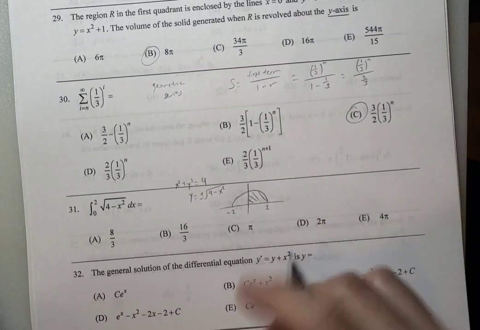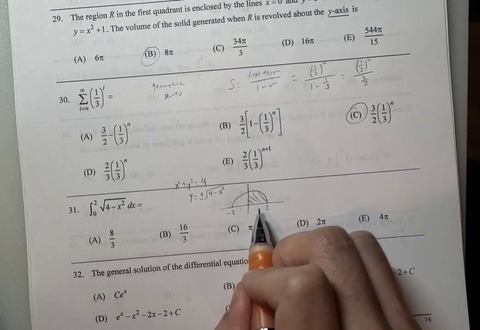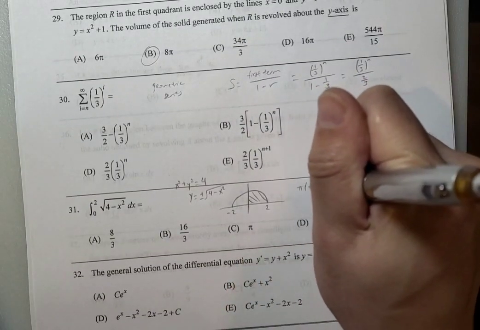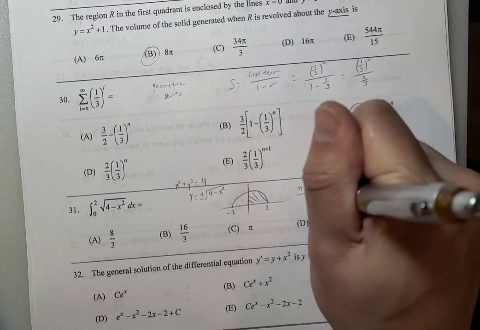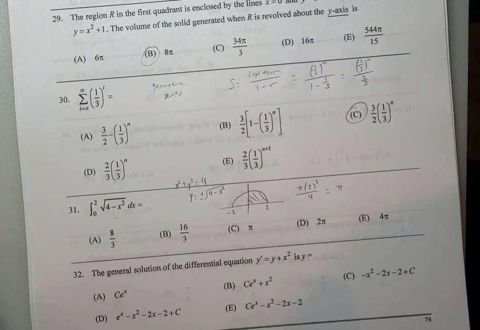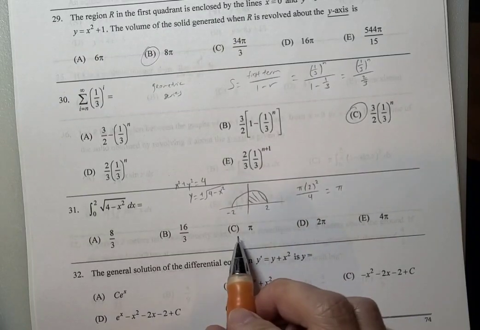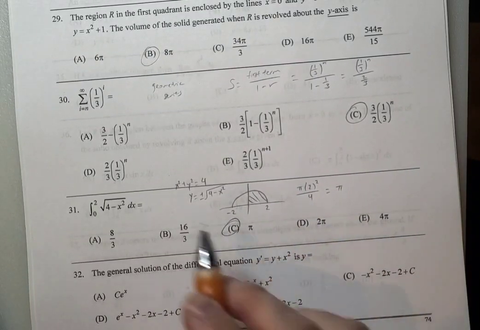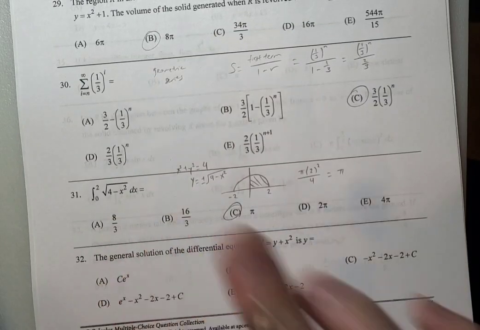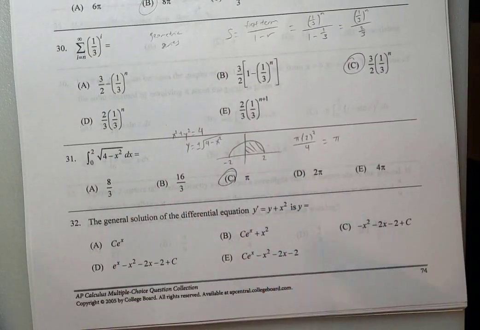Okay, so we know the formula for the area of a circle. That's pi r squared. R is 2, and we divide by 4 because it's a quarter of a circle. So this is just what? Pi. So 31 is C. So this is the quick way. You could do trig sub, where I think you would sub x is 2 sine theta, something like that. I always draw triangles. So I believe that would be the correct substitution to make.